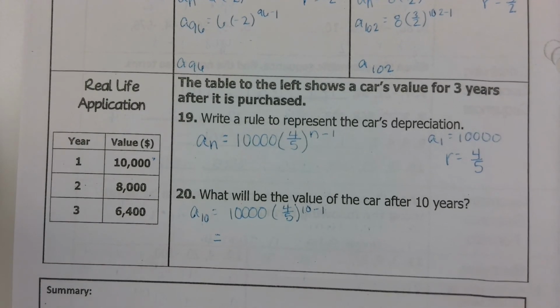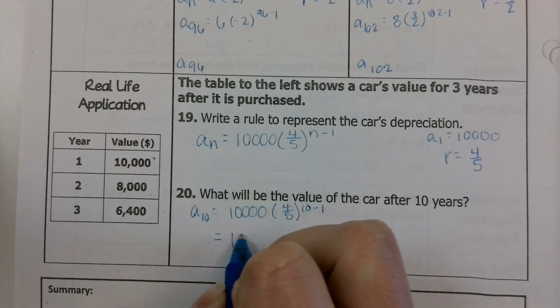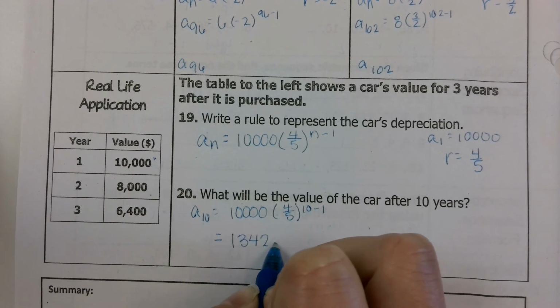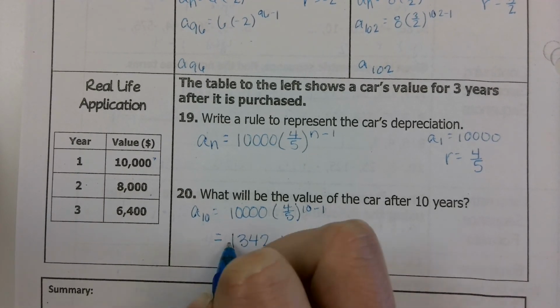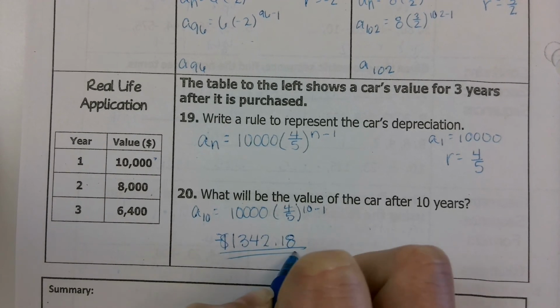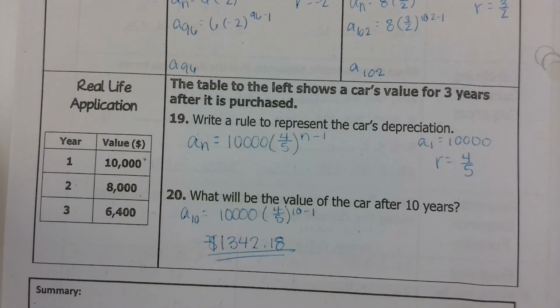So what do we end up getting? 1,342.8. Questions? We all right?